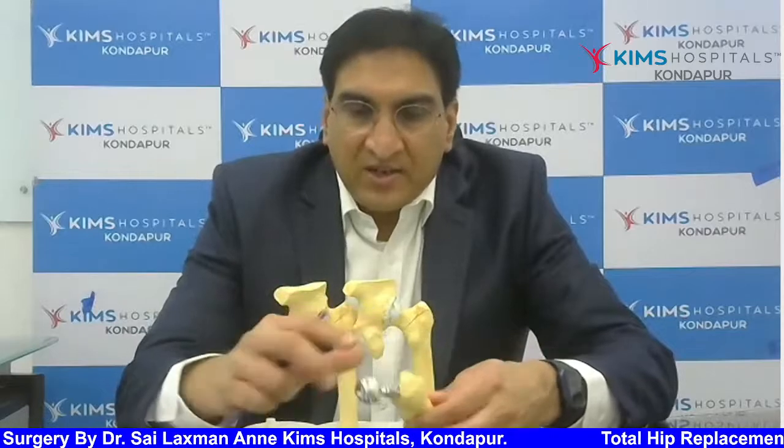But the basic concept was to use a thin stem, and the gap between the stem and the canal of the femur was filled with cement. And likewise on the cup side, the gap between the native acetabulum and the cup also was filled with cement. So we used to use the cement for fixation. So those are called the cemented ones.